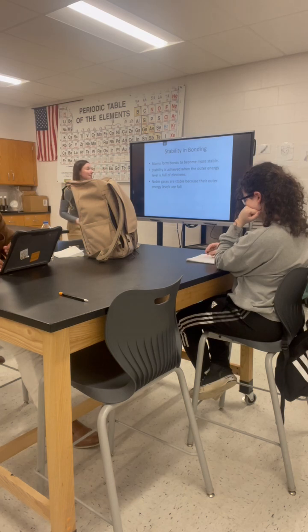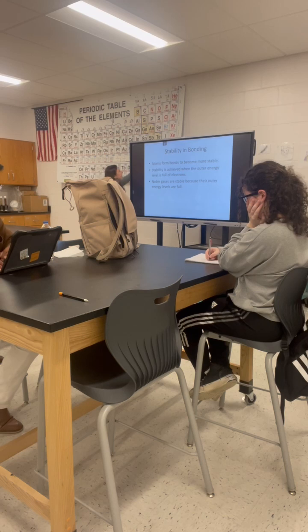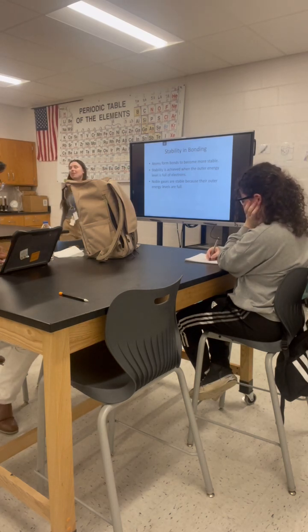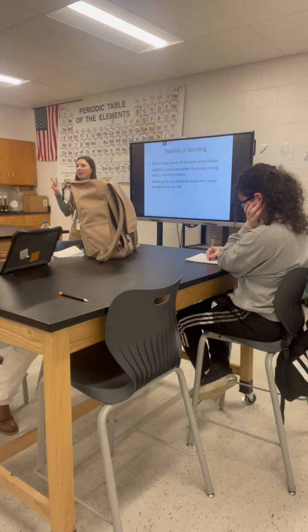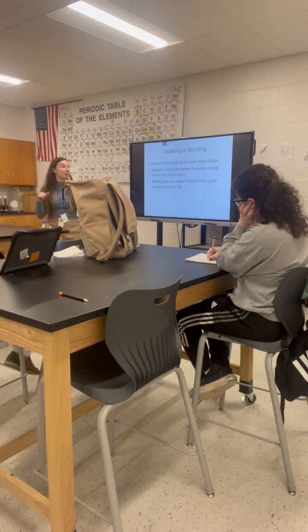Now the noble gases, they're stable because their outer energy levels are full. So that is our final column over here. You guys might remember from like 7th grade, they said that they were happy or whatever. It's because each one of those, the circles from the last test, had the perfect number of electrons in each circle for it to be full.